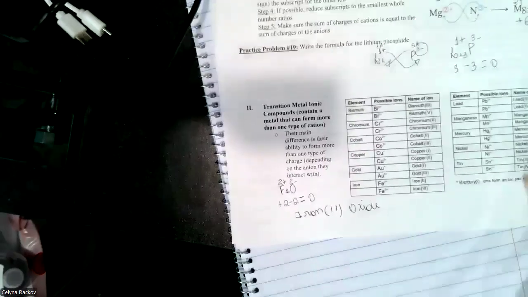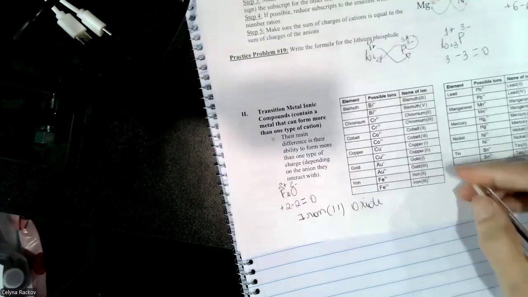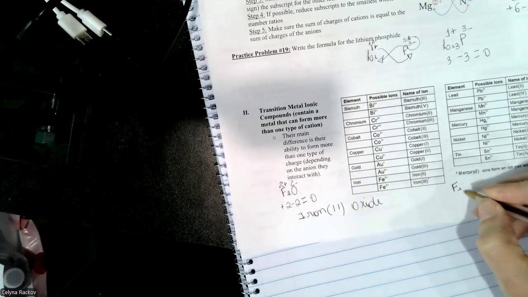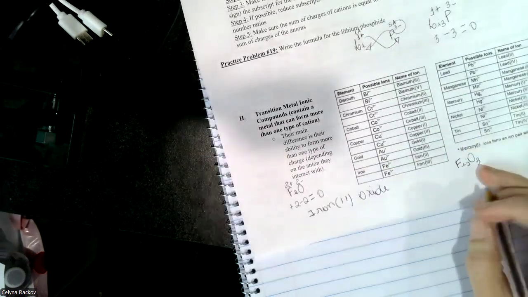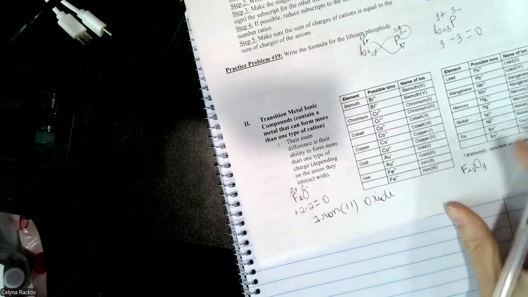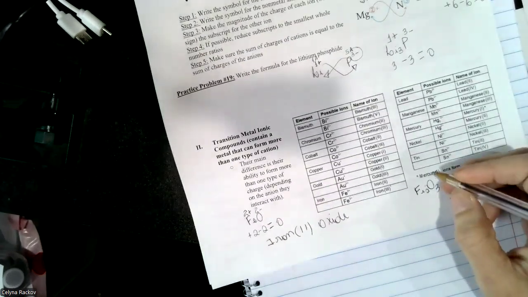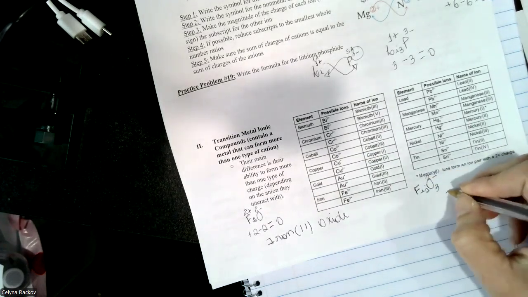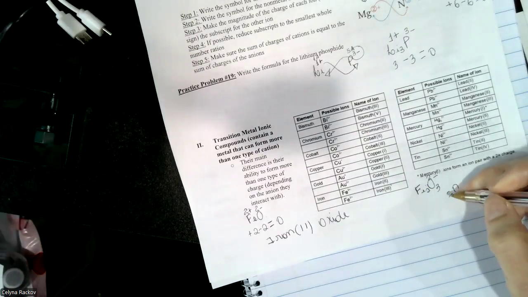Okay. So the next one, this one has iron and oxygen as well. But what will be changed here is the quantity, right? So oxygen is usually 2 minus, right? So let's discover what the charge for the iron is going to be.